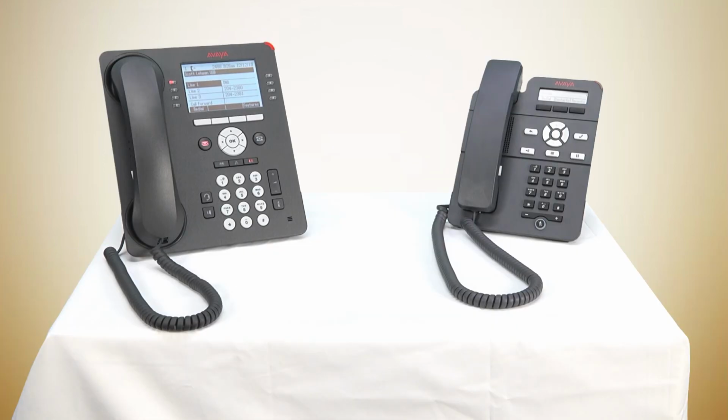For more information about your phone, review the quick reference guide delivered with it, or contact the help desk.